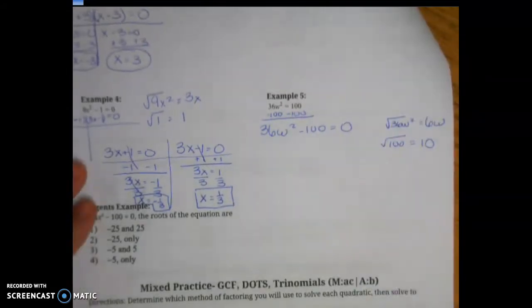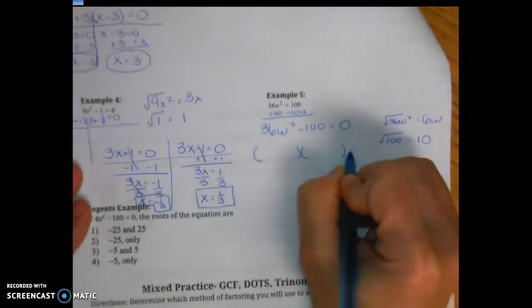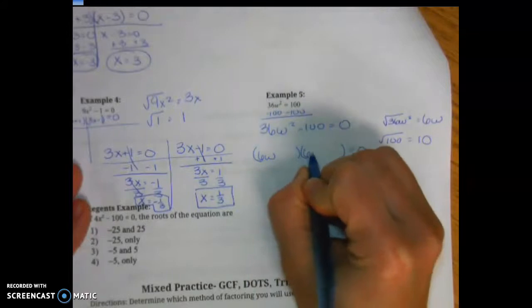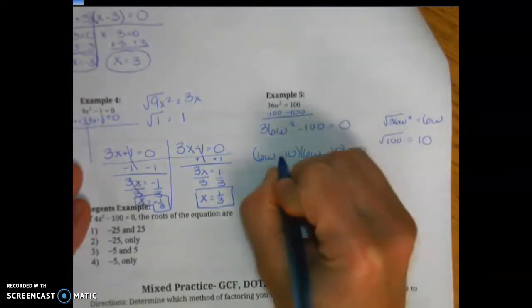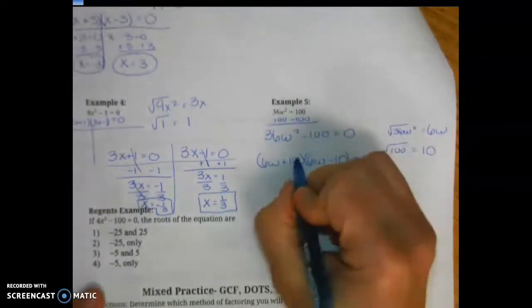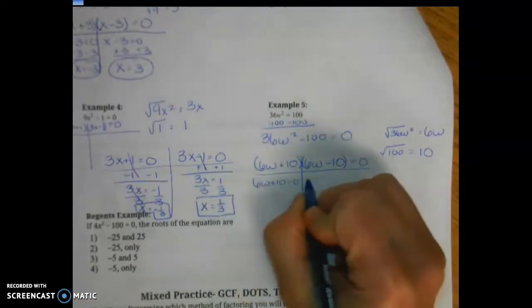So I'll set up my two factors in my double bubble. The first term for both is going to be 6w. And the second term for both will be 10. And then, remember, one is always a plus and one is a minus. These two parentheses are the two factors I'll set equal to 0, and then I can solve each one separately. So I have 6w plus 10 equals 0, and 6w minus 10 equals 0.